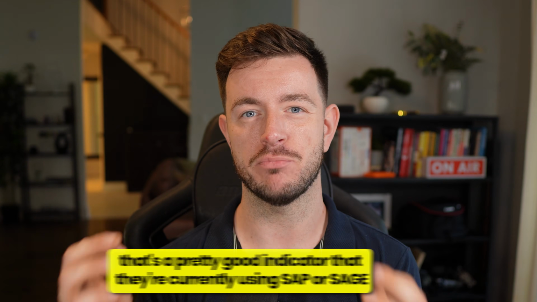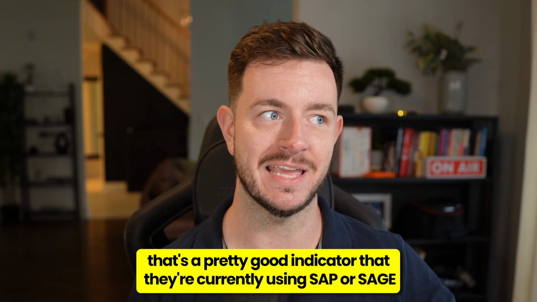For example, a lot of the time in a job ad, it might actually state a priority or a project they'll be working on. It might even call out a specific technology that they want someone to have experience with. And if they want someone to have experience with that technology, let's just say Sage or SAP, then that's a pretty good indicator that they're currently using SAP or Sage. And if you're a competitor of one of those tools, or you're complementary to one of those tools, you can use that to better target and position your outreach to someone at that company.